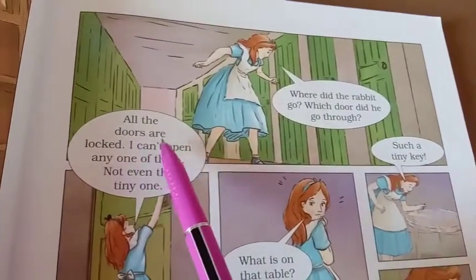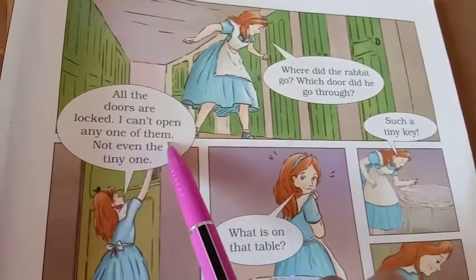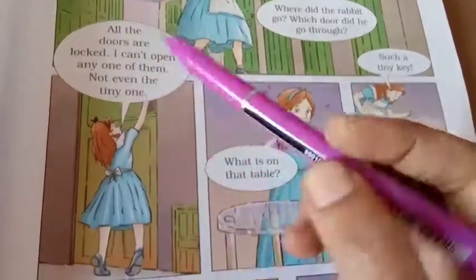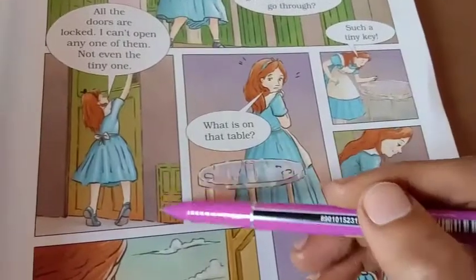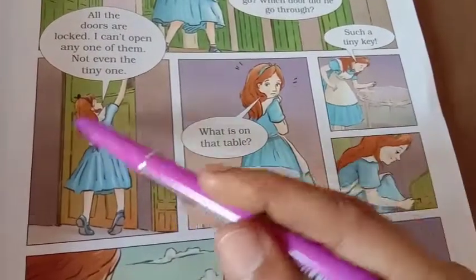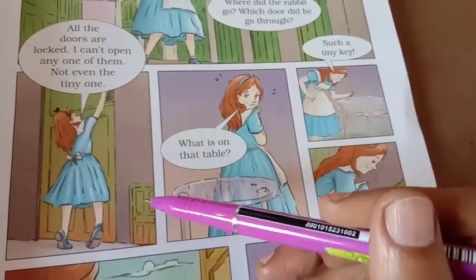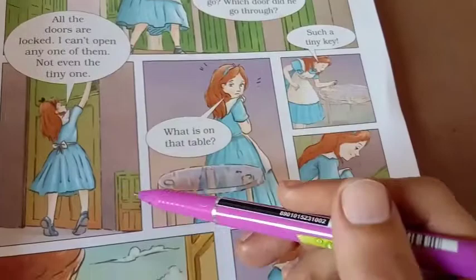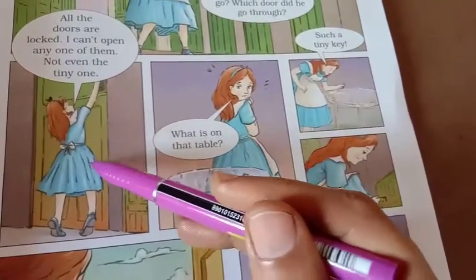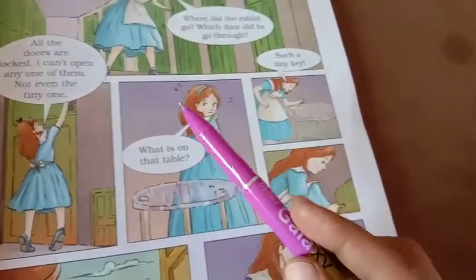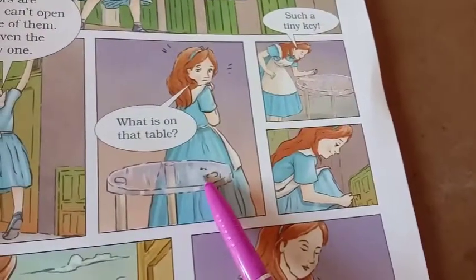All the doors are locked. I can't open any one of them, not even the tiny one. You can see there are all the normal sized doors, and plus there is one tiny sized door in here. She is not able to open any of the doors as the doors are locked. That means all the doors have a lock and they need a key to open them, but she doesn't have a key to any of the doors. Now suddenly she catches sight of something.